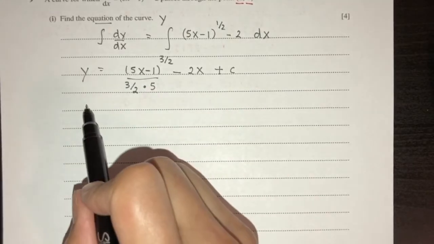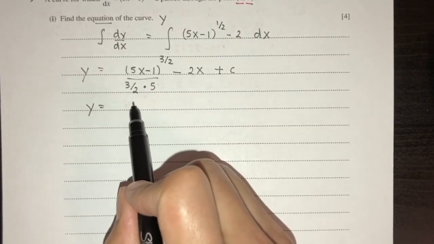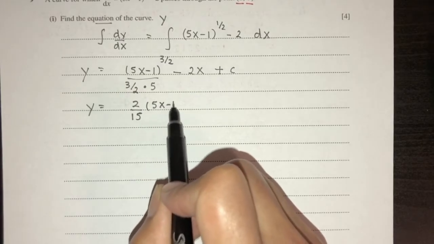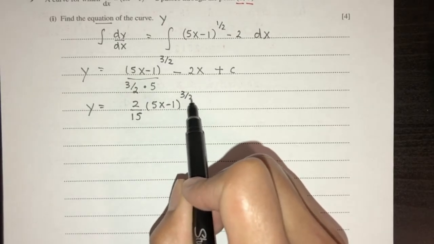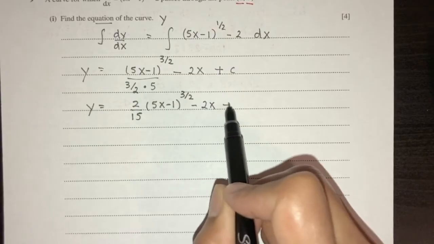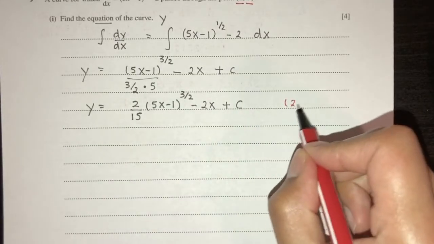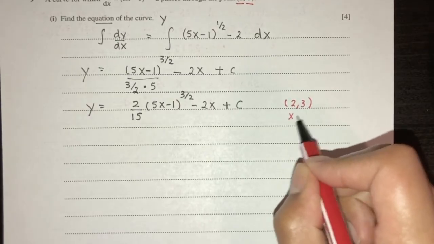So now we can simplify. Y is equal to 2/15 (5x minus 1) to the power 3/2, minus 2x plus c. Now let's use the point. We have 2 and 3. This is x and y.